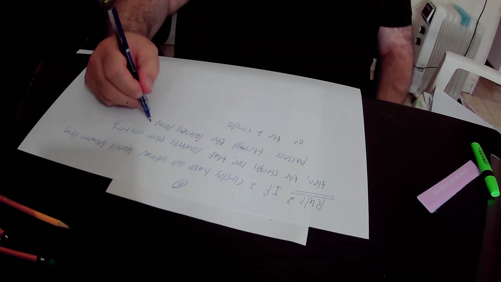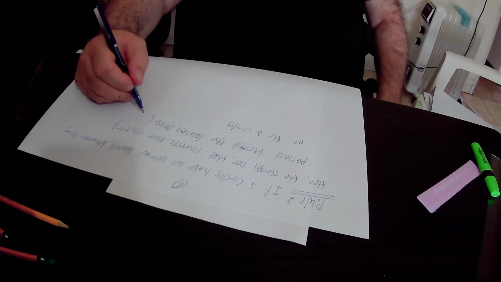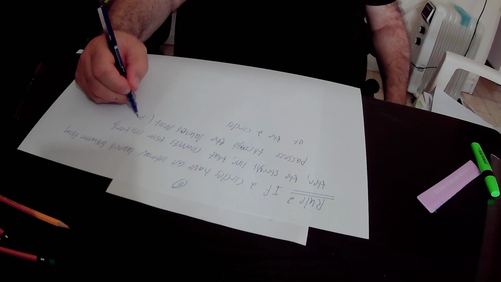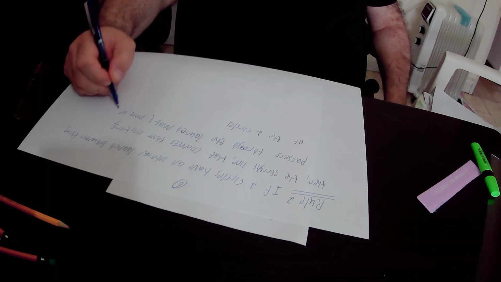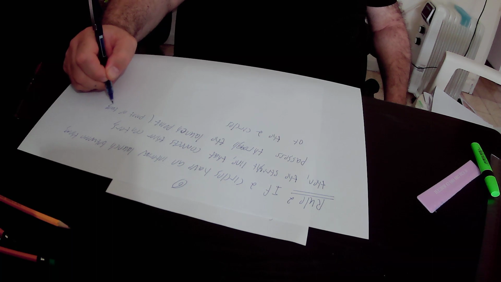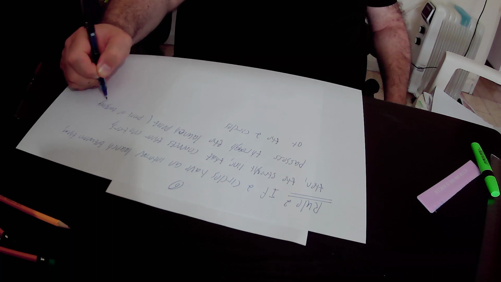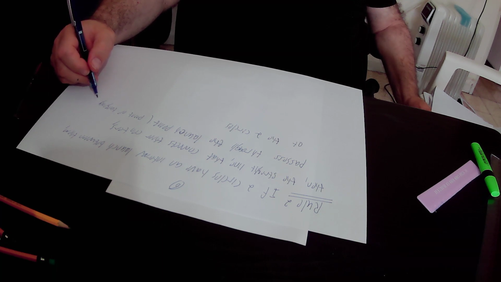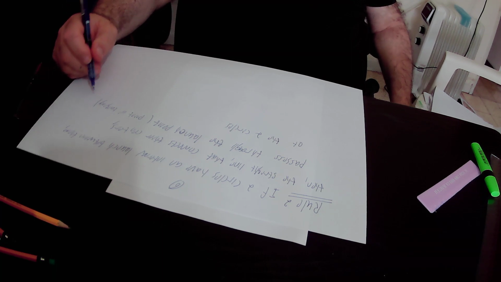The touch point is the point of contact or point of tangency, or the touching point between those two circles.